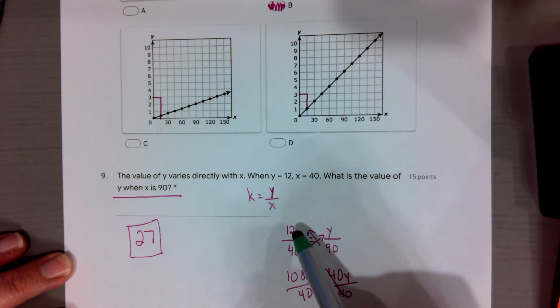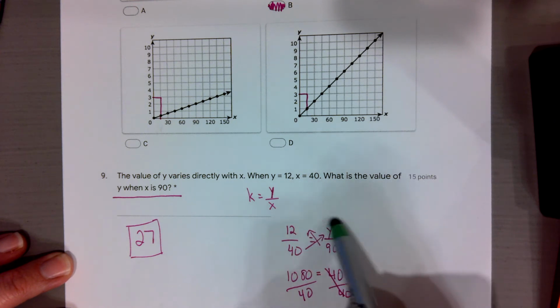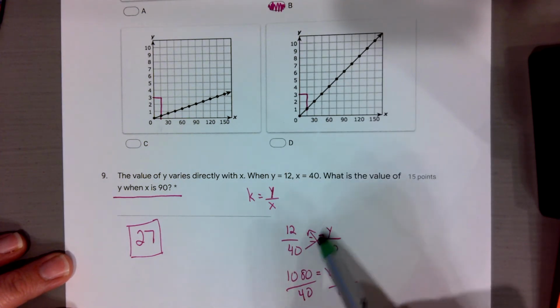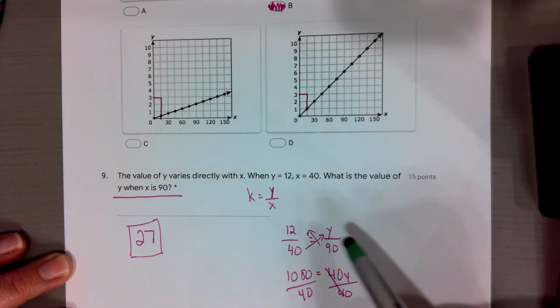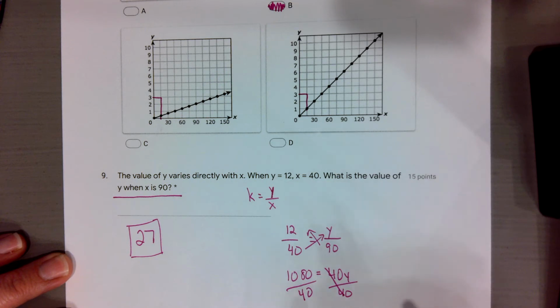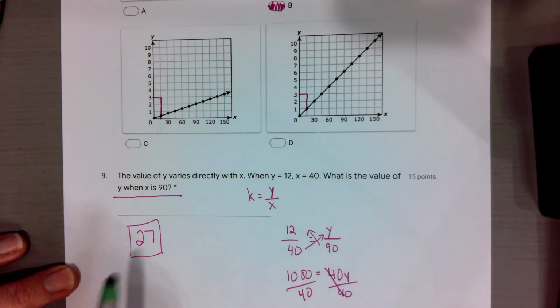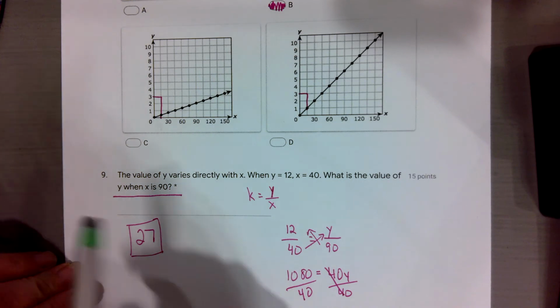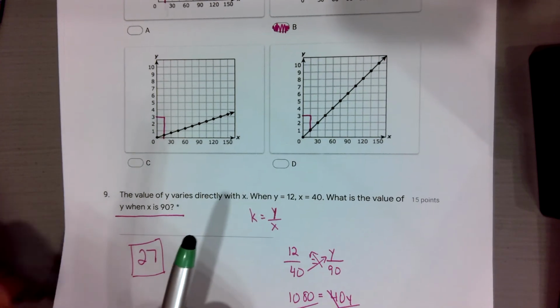So I should have 12 over 40 is equal to some value y over 90. And so what I did here was I cross multiplied. I did 12 times 90, which was 1080. And then I did 40 times y, which is 40y. And then I solved for y, or isolated my variable by dividing by 40 on both sides. And I got y equals 27. So you should have answered 27 for number 9, which I believe is 4.